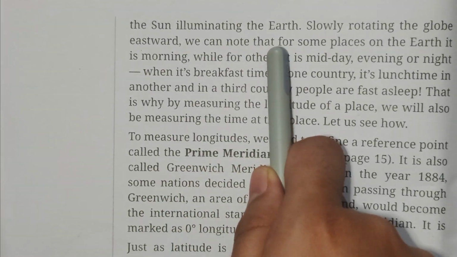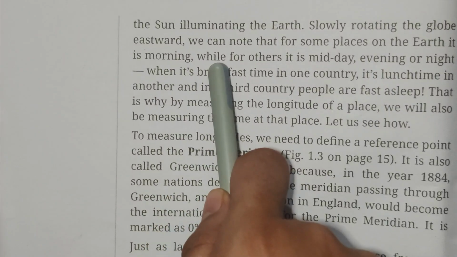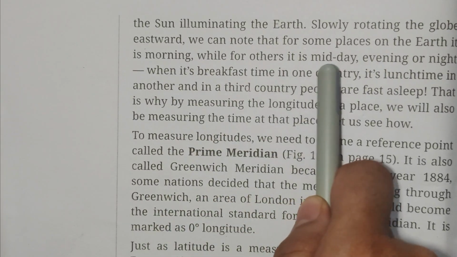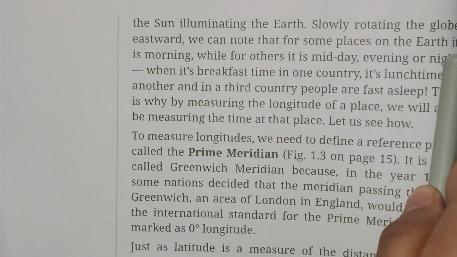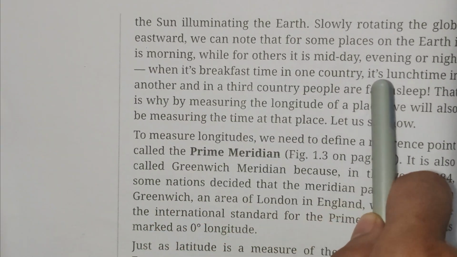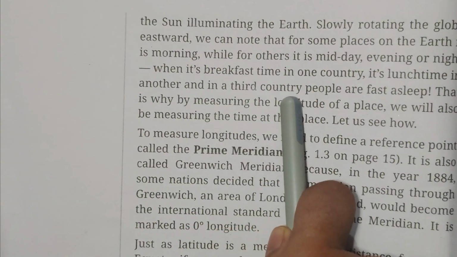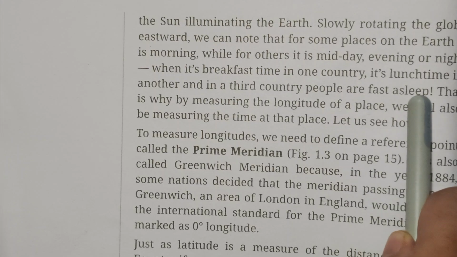We can note that for some places on the earth it is morning, while for others it is midday, evening or night. When it's breakfast time in one country, it's lunch time in another, and in a third country people are fast asleep.